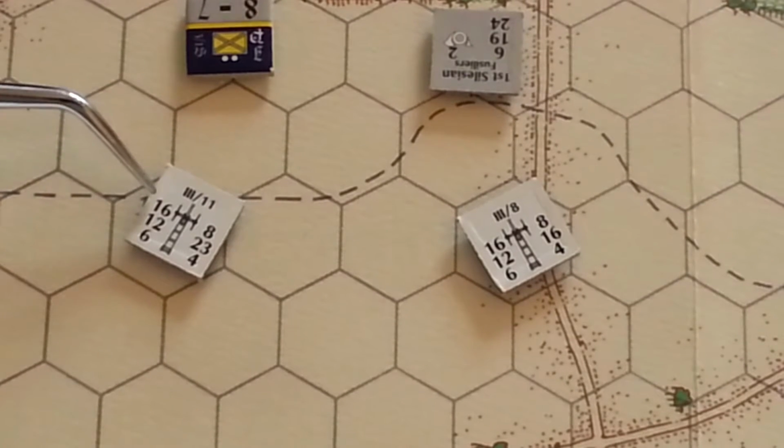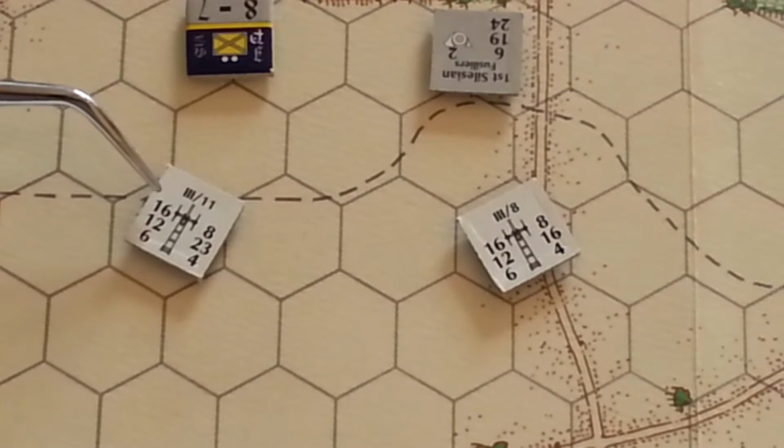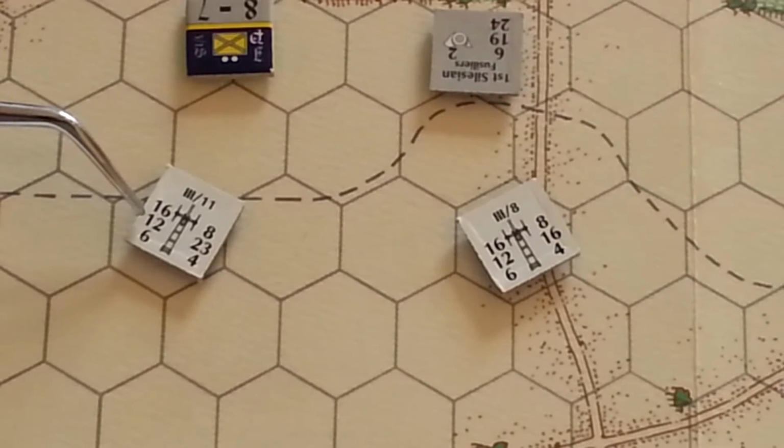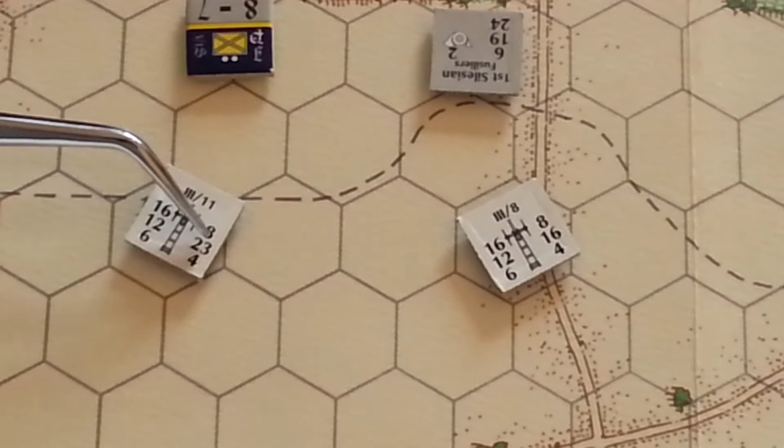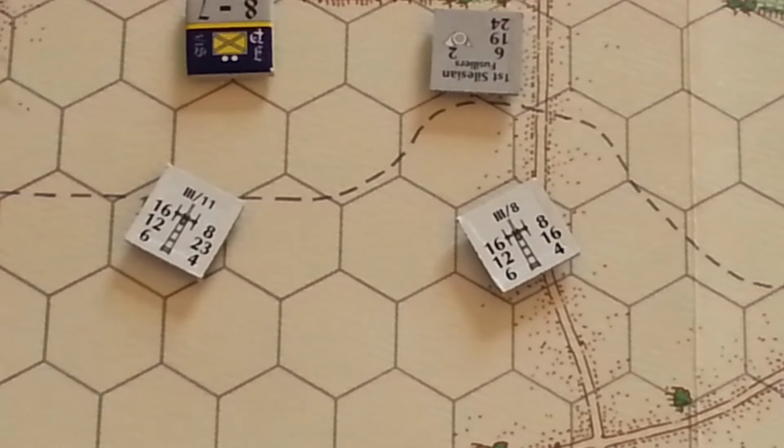So the first number here is the short range attack value. The middle is the medium range, and the bottom is the long range. Now the 5th edition has something that's called extreme range, and effectively it is 1.5 times the range number printed on the unit. That is particular to the 5th edition. Premier does not have that.